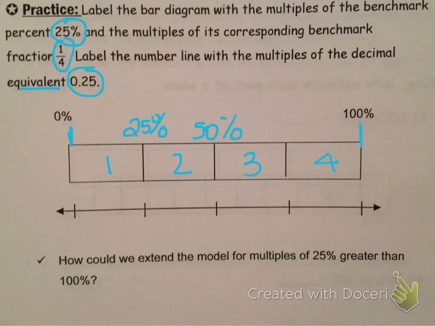And then we go one more time and we do another multiple of 25. 25 times 3 is 75%. And of course, if we take up the whole bar, we get our 100%. So that's the multiples of 25%. Let's do the multiples of 1/4.